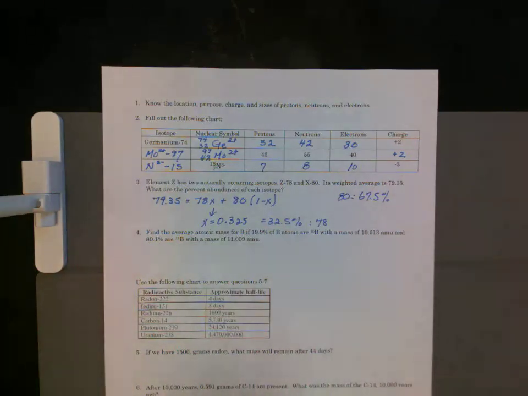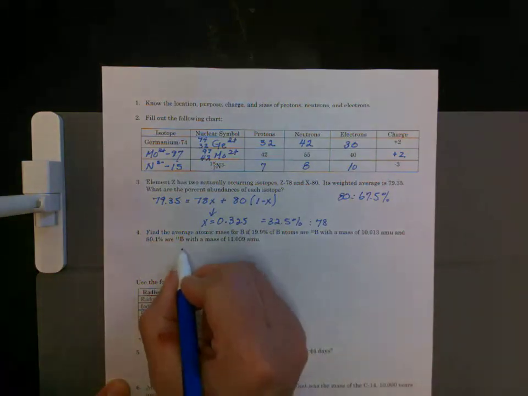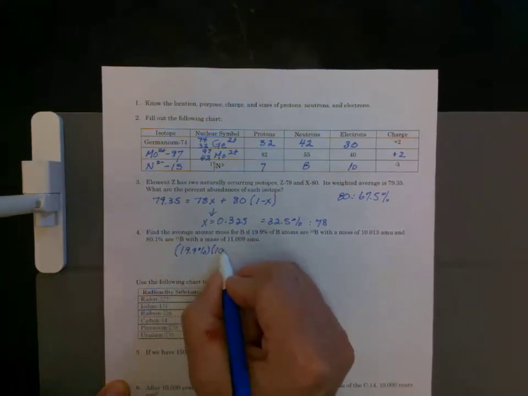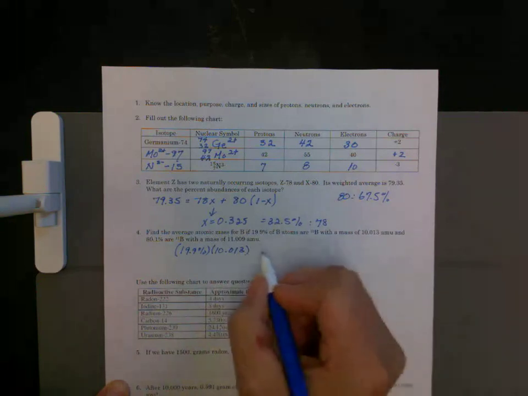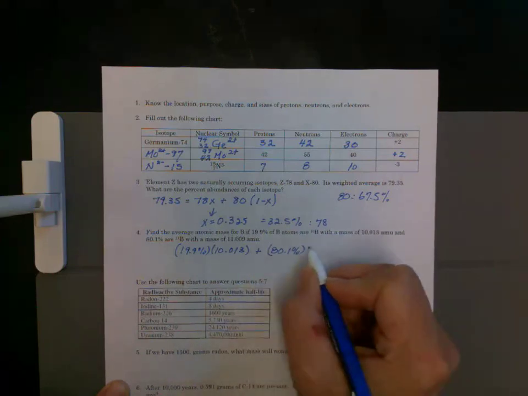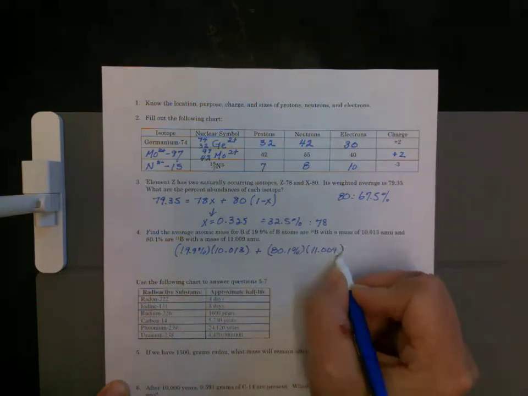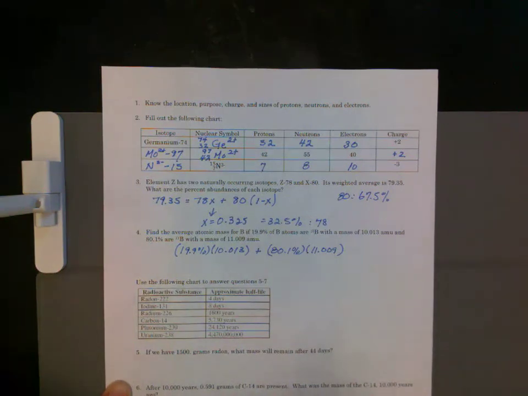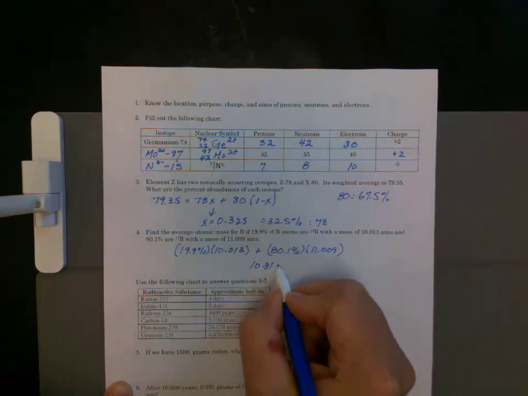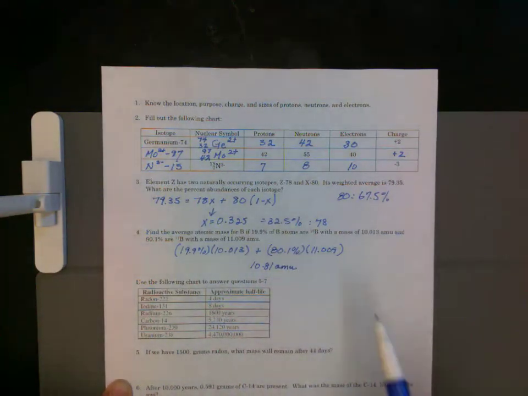Question 4, we have 2 isotopes. We have a percentage and we have a mass. So it's going to be percent times mass, plus percent times mass, plus percent times mass until you run out of numbers. So we have 19.9% is 1 isotope times the mass that goes with it is 10.013. And then we have 80.1% times the mass that goes with it, which is 11.009. We only have 2 isotopes, so we do that twice. We're done, and we get 10.81. It makes sense that it's closer to the 11 because 80% of it is the isotope with the mass number of 11.